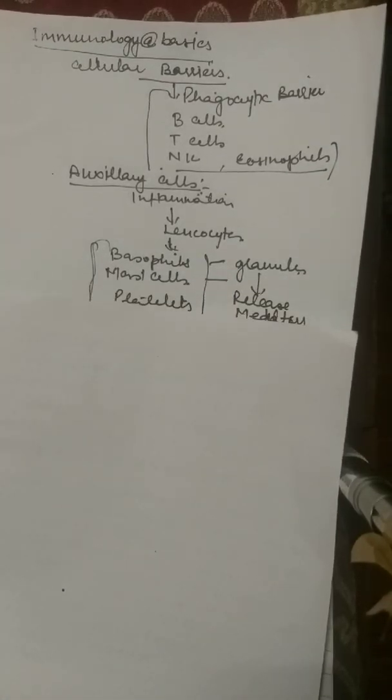Whenever inflammation happens, certain infection is there, the body tissue responds and inflammation starts. Leukocytes are attracted towards the site of inflammation. In addition to that, there are certain cells such as basophils and the mast cells, as well as the platelets.